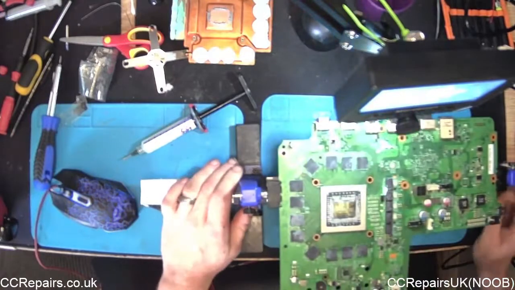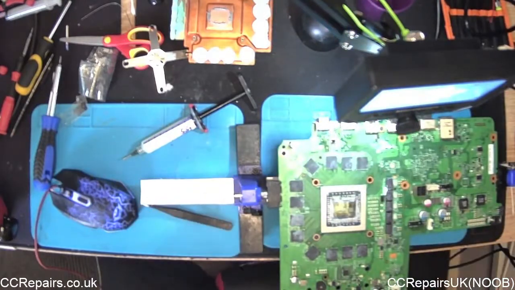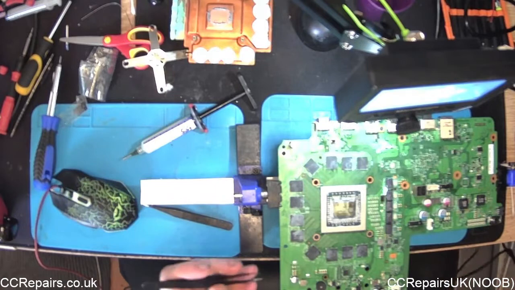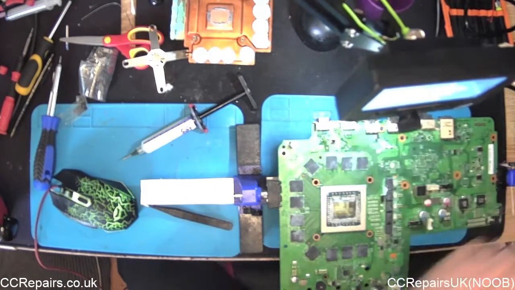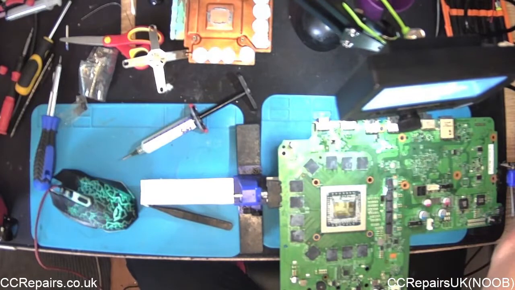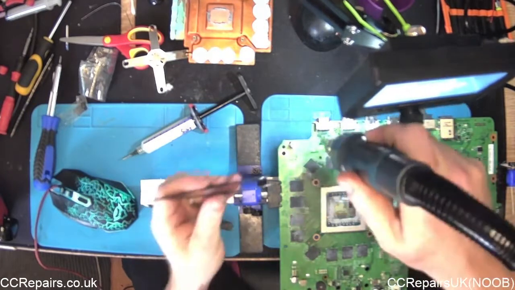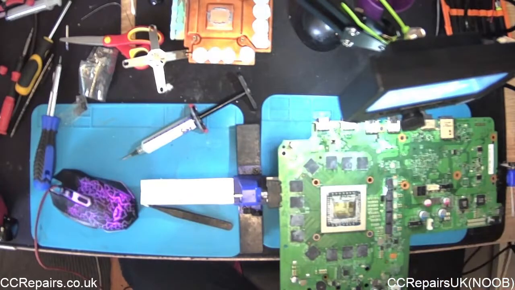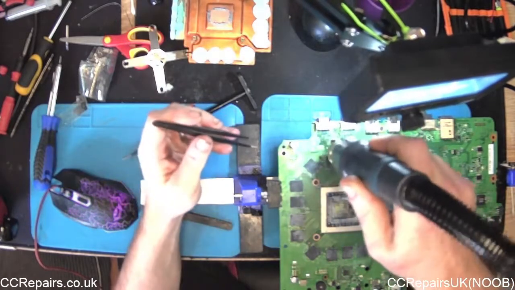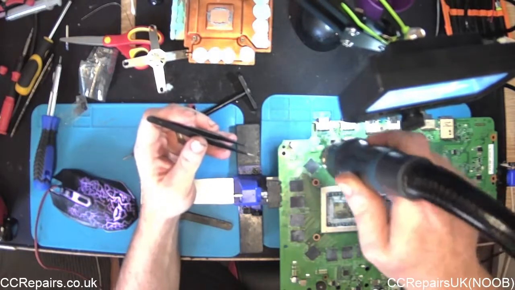Tweezers. There they are. Right, these are a little bit better. Right, let's try this again, shall we? Full whack, 480. Let's go for it.